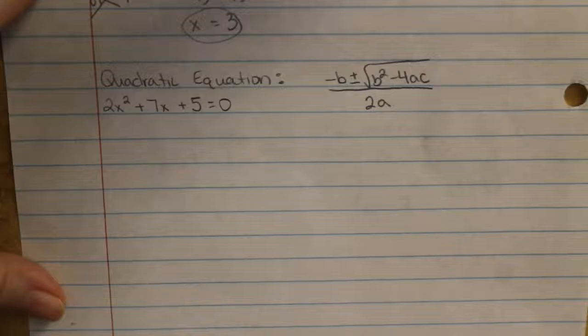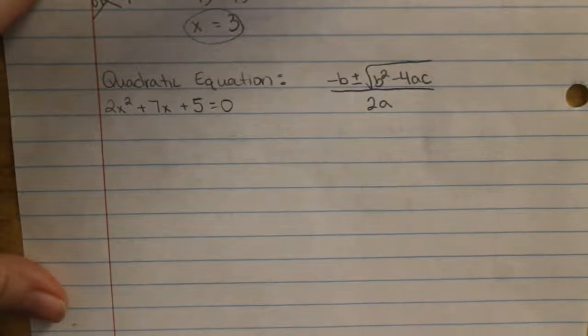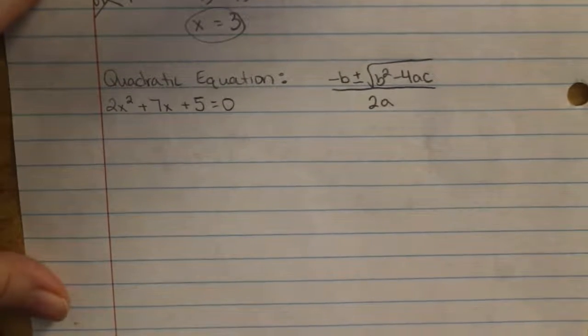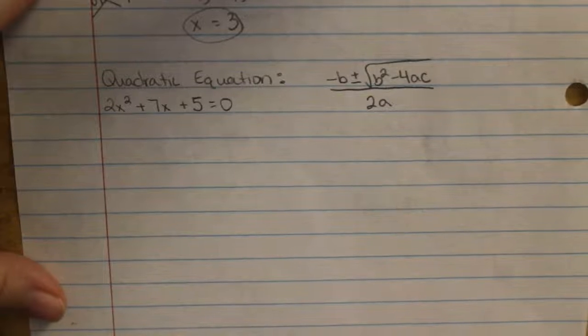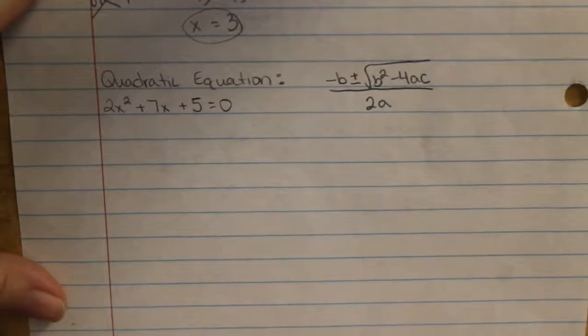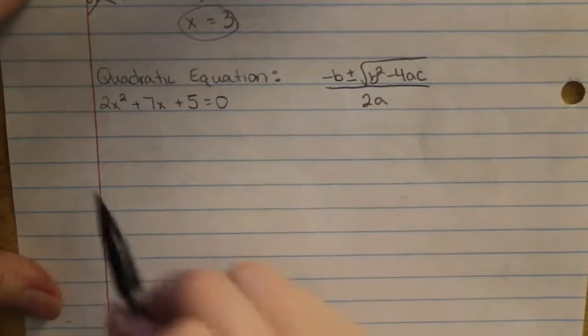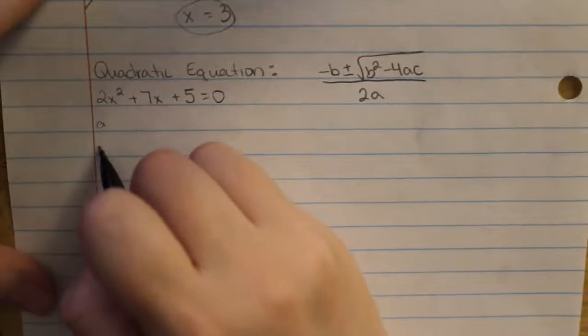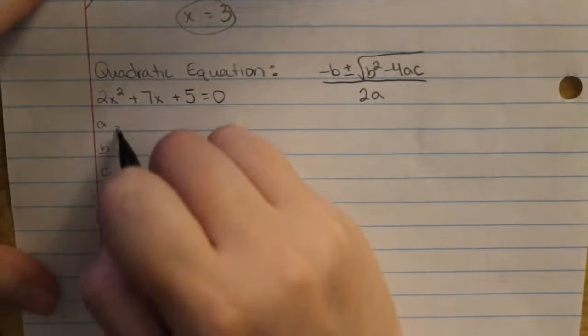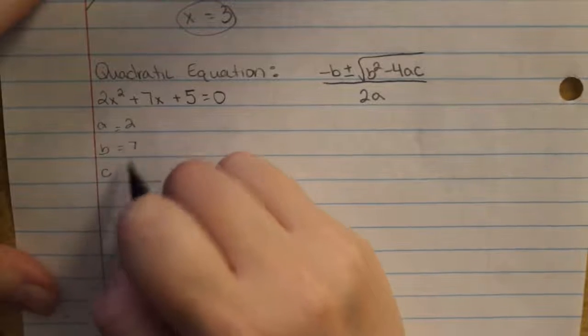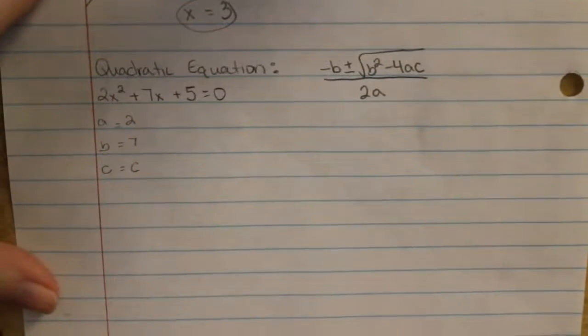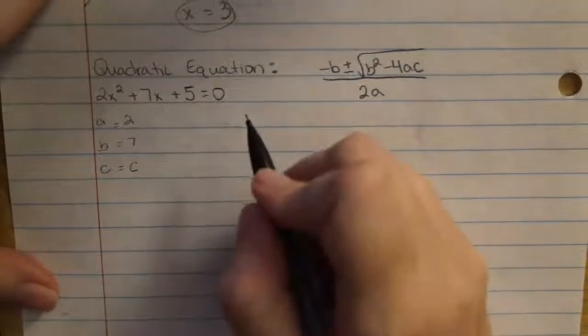It's ways of saying, yes, there are factors to it. No, there aren't any factors to it. It's all real numbers. So what I'm going to show you is basically just how to solve with this. So we have to set this up, and we have to find our a, our b, and our c. So a equals 2, b equals 7, and c equals 5. I'm going to go ahead and plug it right in.